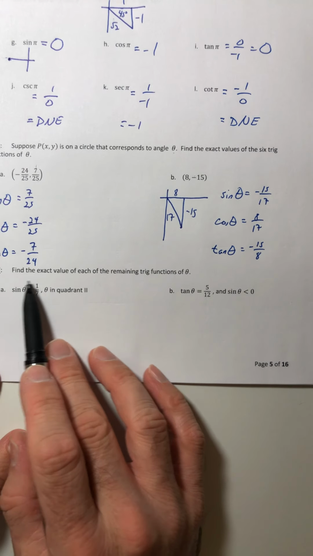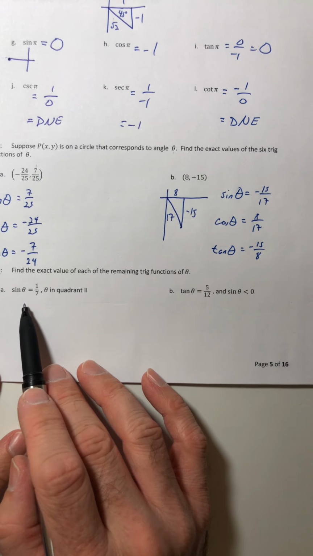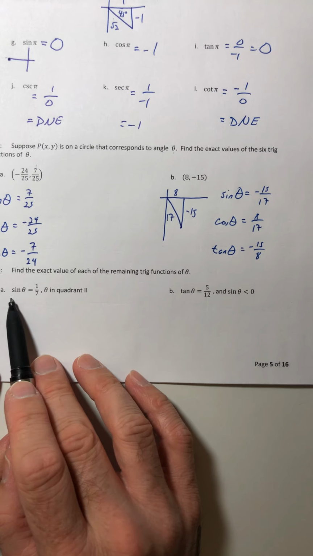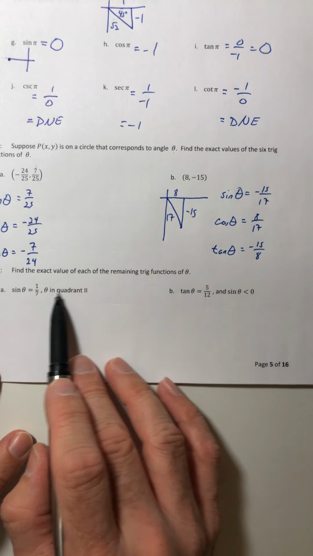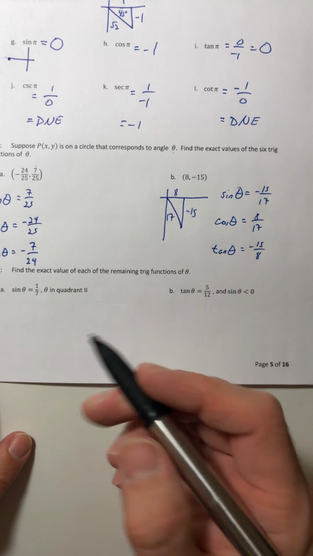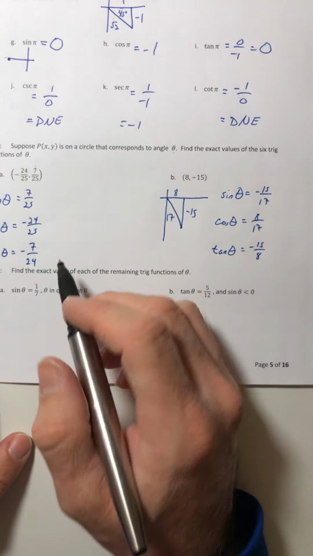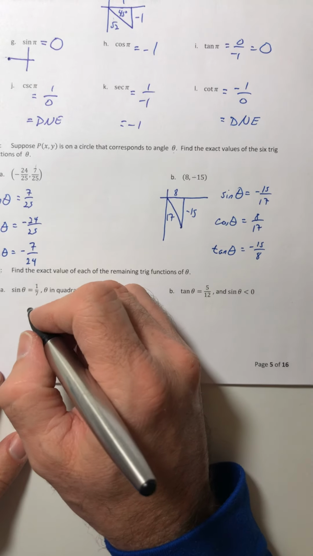Okay, example 7. Find the exact value of each of the remaining trig functions of theta. So we're given a trig function and a clue about theta. We don't exactly know what it is, we just kind of know things about it. So we know theta is in quadrant 2.